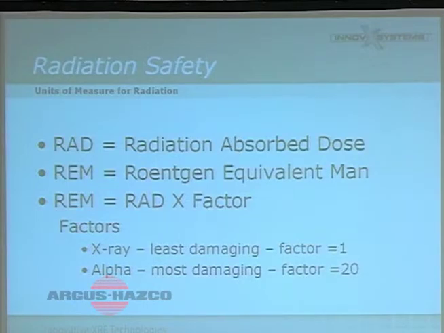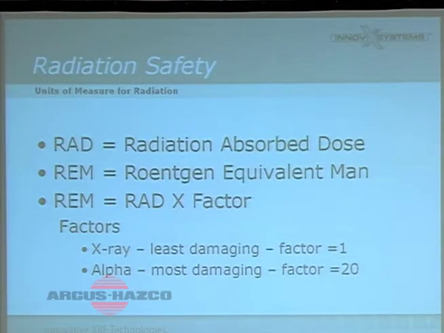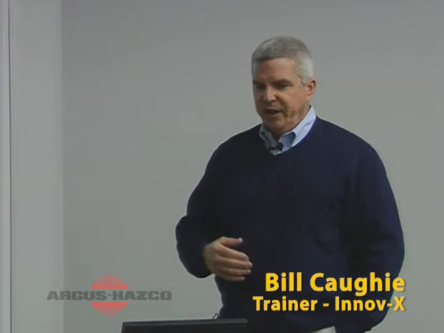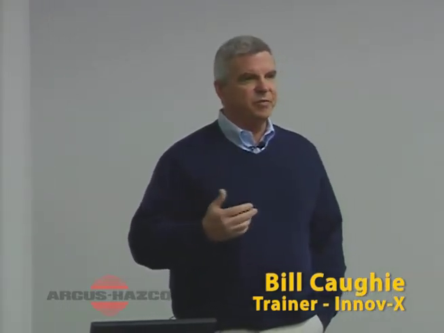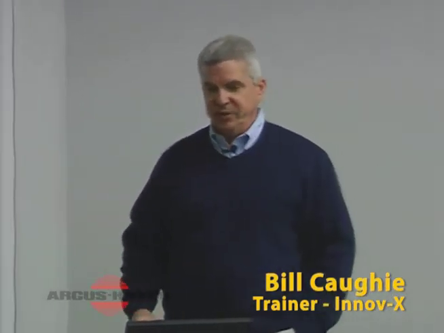But anyway, you'll see here that when you're doing X-rays, the factor is 1, so rem and rad are virtually the same thing, okay, as far as the unit of measure. The X-ray and gamma rays are the most penetrating, but they're also the least damaging form of radiation, okay? Where alpha, as you see there, is a factor of 20, so in that case, a rem is a lot more intense. So the alpha doesn't have the penetrating capability, but it is much more damaging. If it does get into you, it's not a good thing.